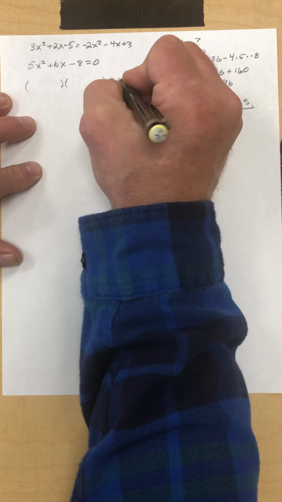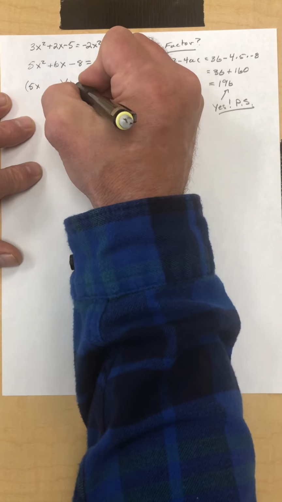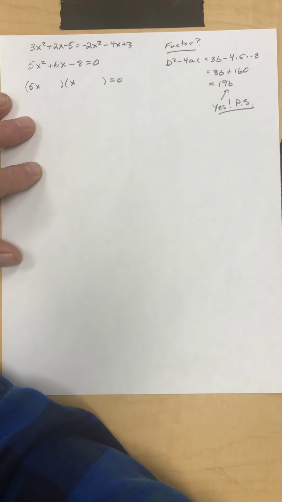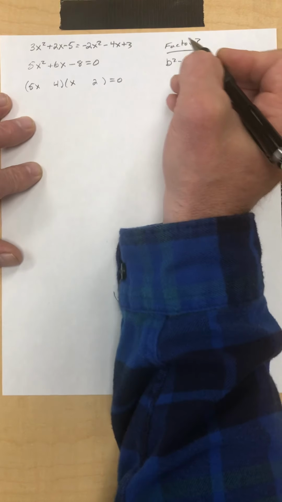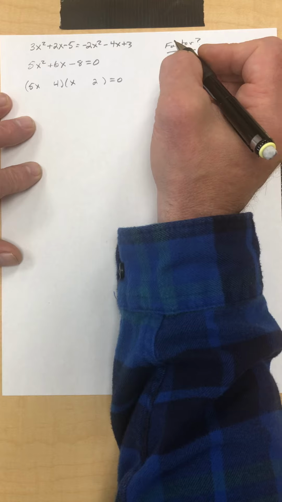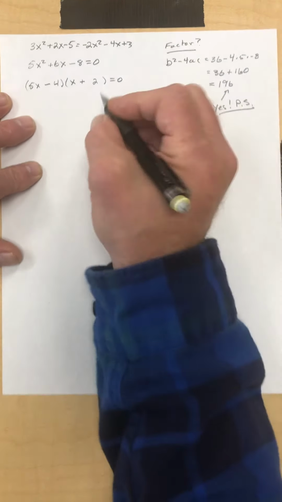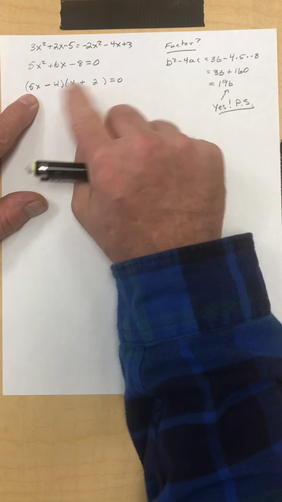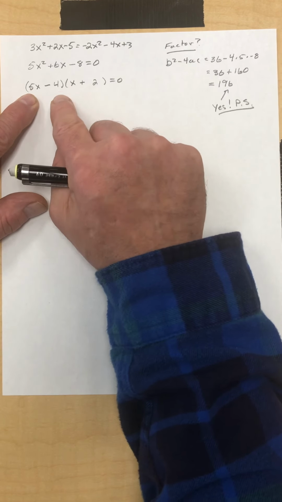Well, we know the 5x squared gets split up into 5x and x. And I am thinking 4 and 2. If I put the 2 here and the 4 here, I need a plus here and a minus here. Yep. So if you look at your O's and I's, we'd get 10x minus 4x. 10x minus 4x is 6x, so we're good.